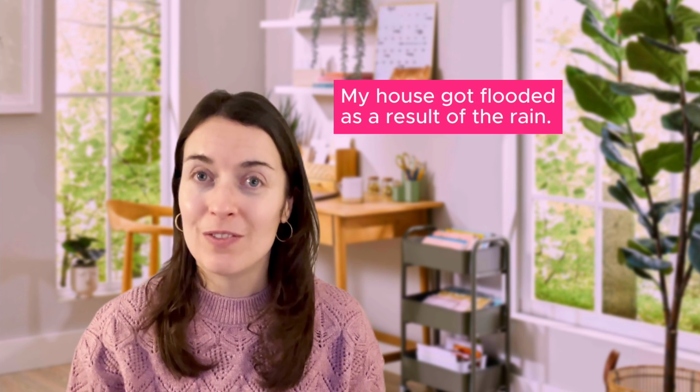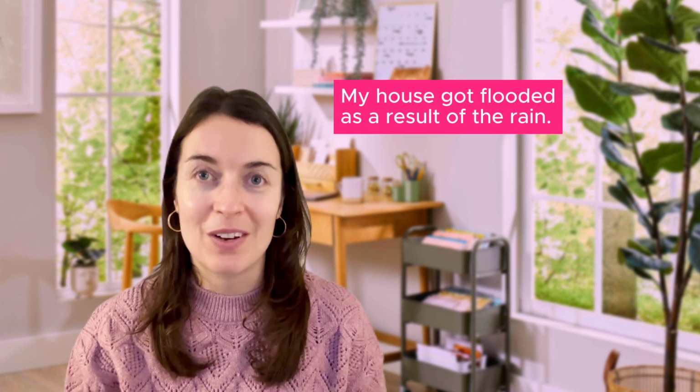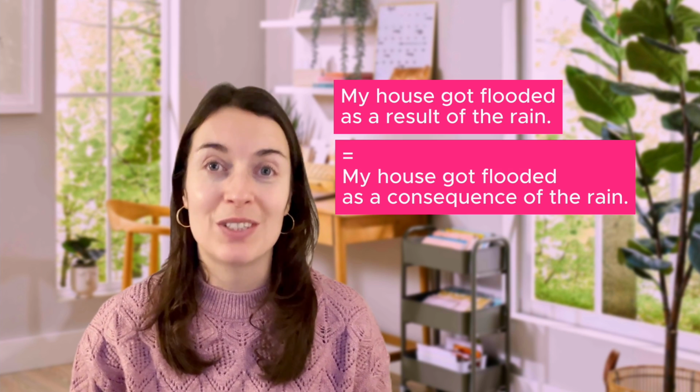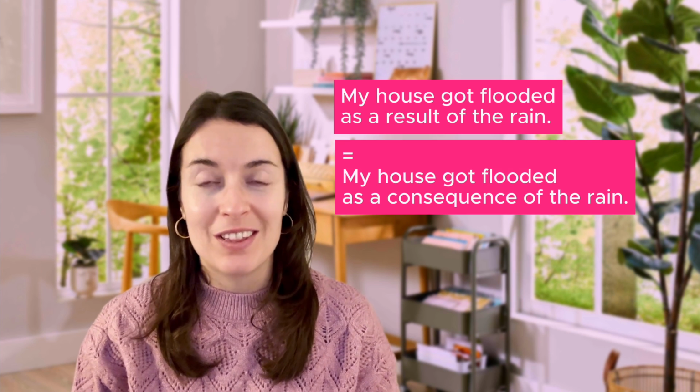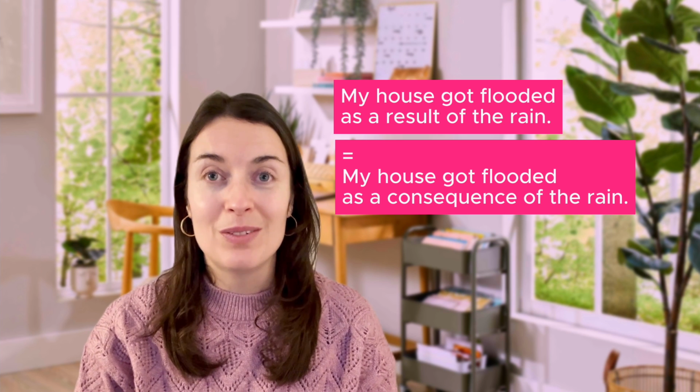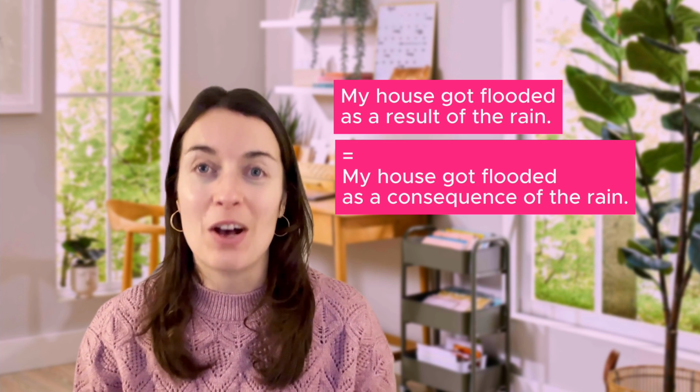My house got flooded as a result of the rain. My house got flooded as a consequence of the rain. So the flooding was the result or the consequence of the rain.